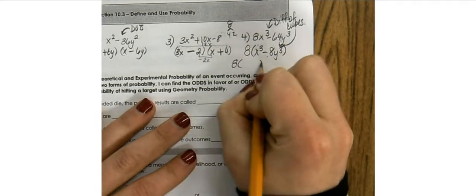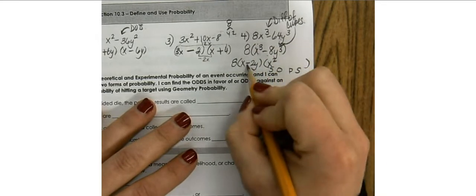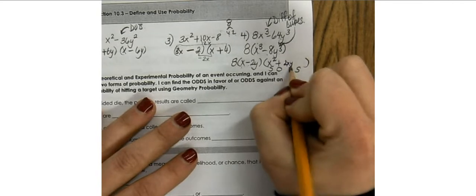Now this is also a difference of cubes, so we'll still continue factoring. So I'm going to make this an 8 on the outside of a binomial times a trinomial. In my binomial, I'm going to take the cube root of each term, so that's going to be an x and then a minus 2y. Now I'm going to use this binomial to come up with my trinomial. That's where SOP, square opposite product, comes in. I'm going to take my first term and square it, so I end up with x squared. O means opposite. The opposite of a minus is a plus. P means product. That means I'm going to multiply x times 2y, and I end up with 2xy. We typically put that in alphabetical order.